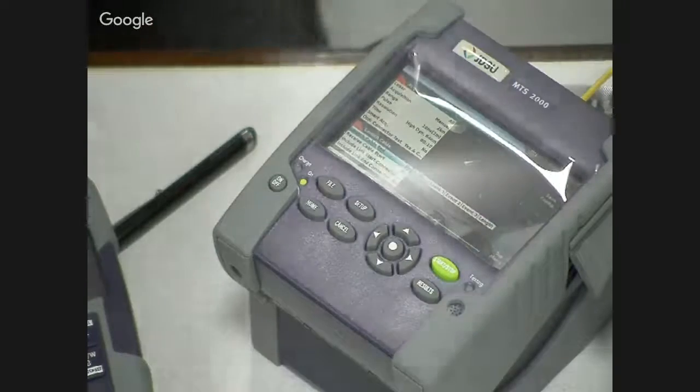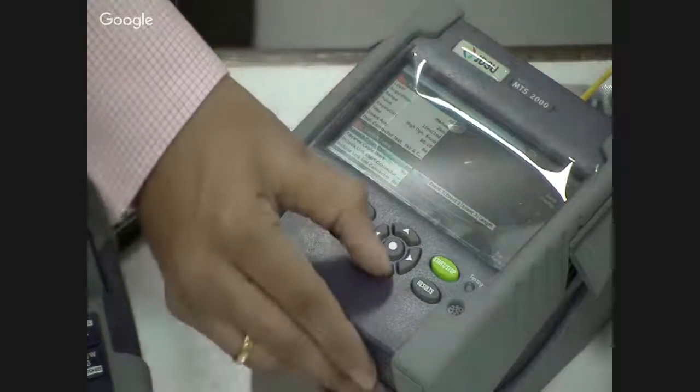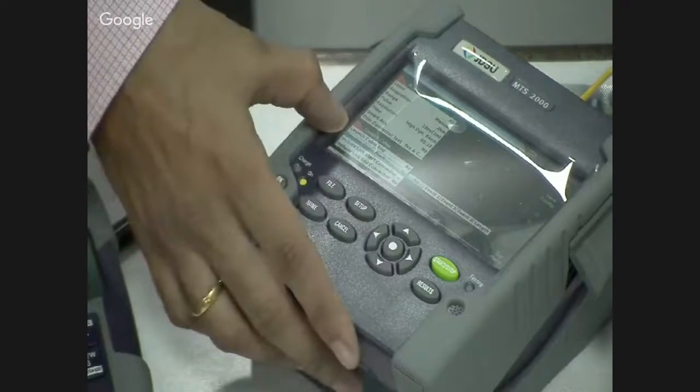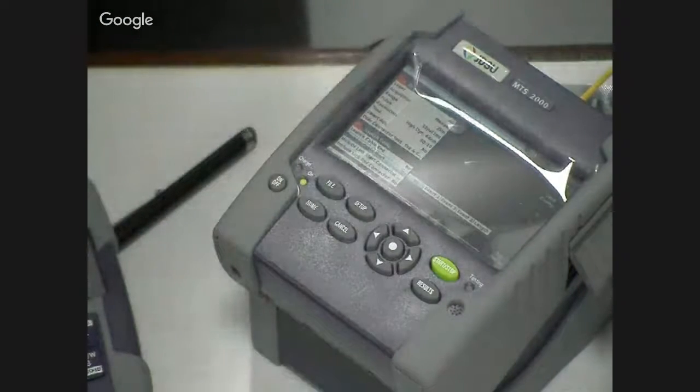I see there. So there is a receipt cable of that thing.